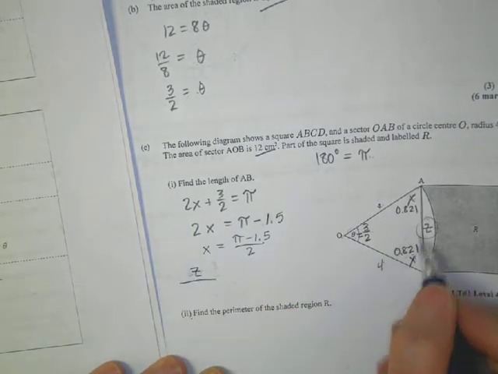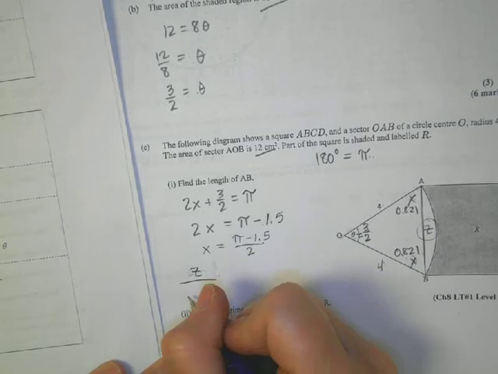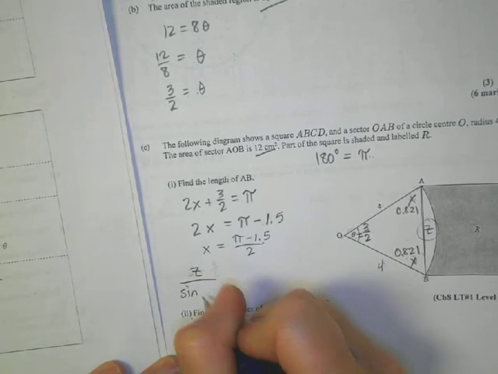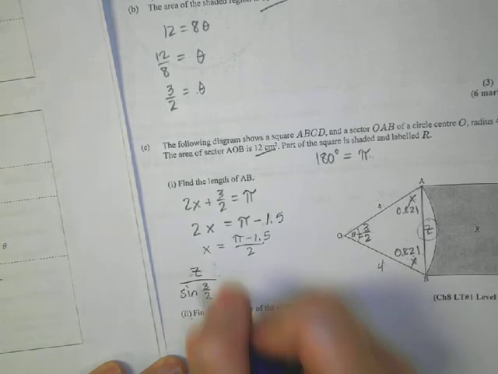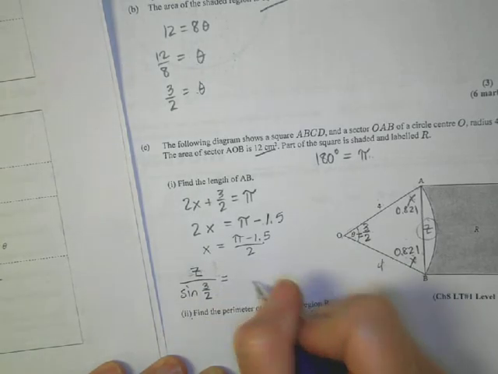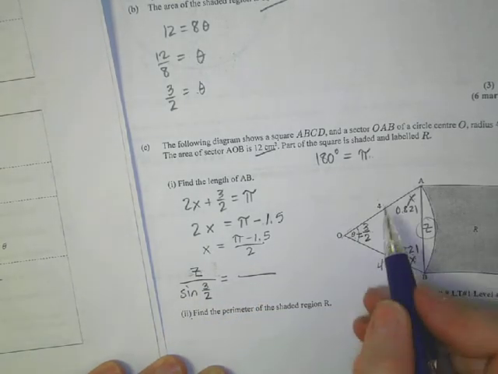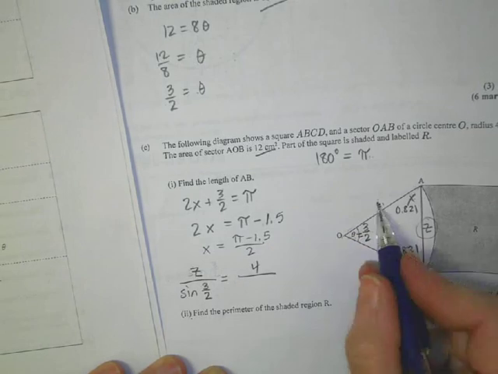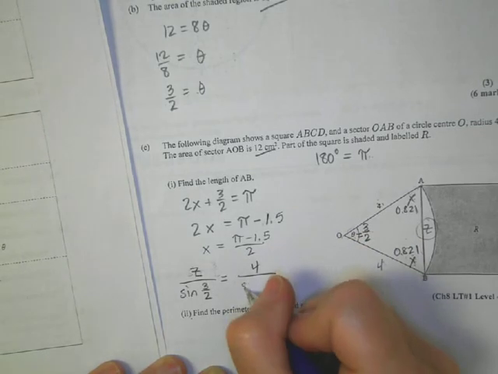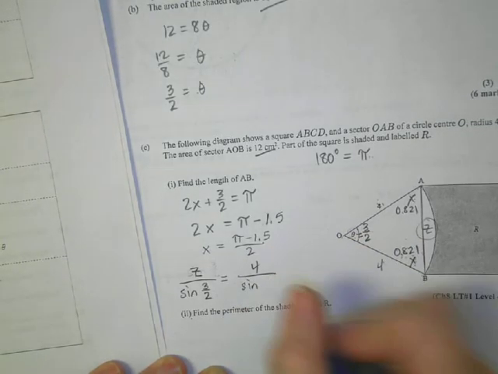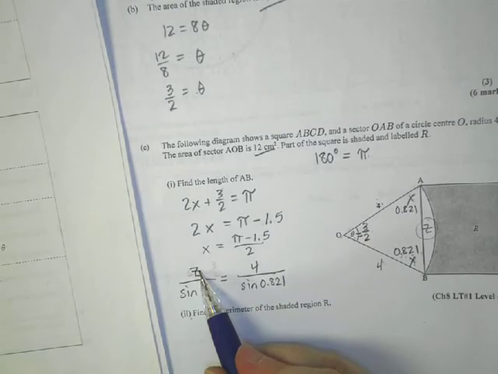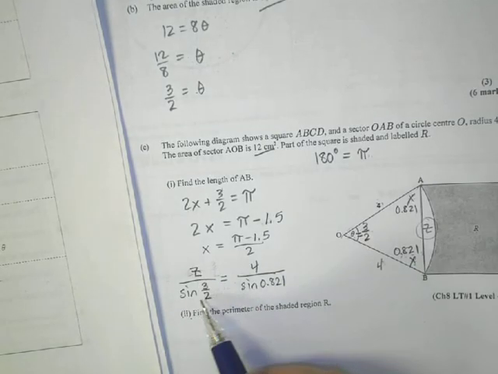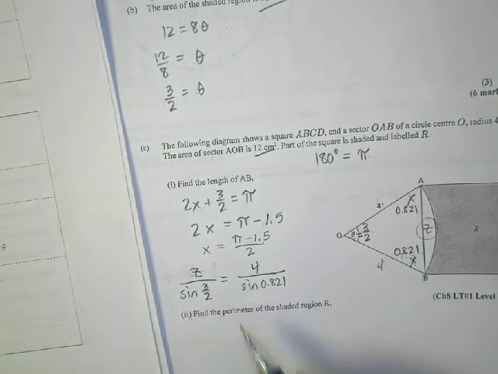I do know the angle across from it. So sine of 3/2. Remember, I'm working in radians, so when we use the calculator, we got to be in radians. That's going to be equal to another side over the angle opposite it. So sine of 0.821. So now, to solve for z, all I got to do is multiply the right side of the equation by sine of 3/2.